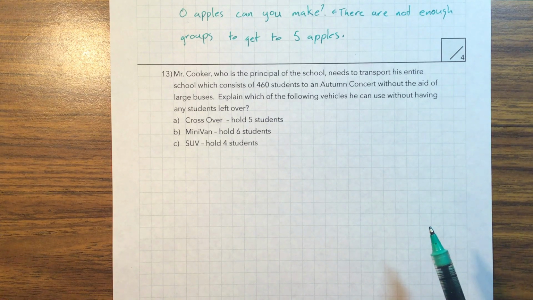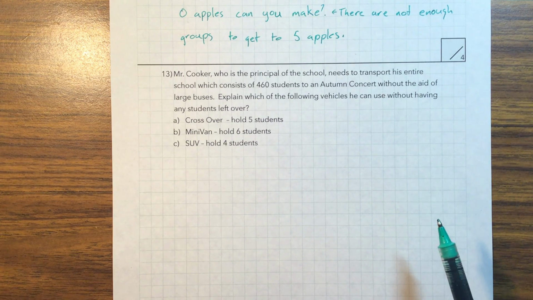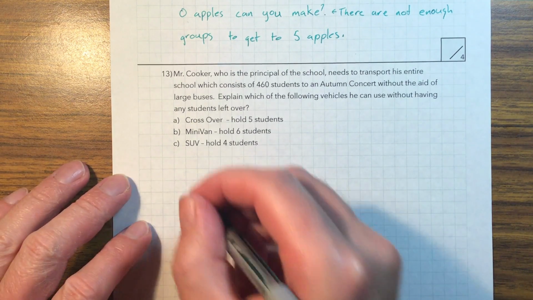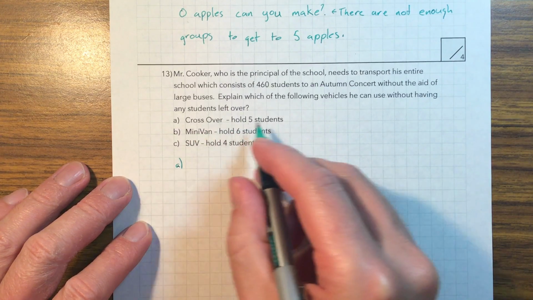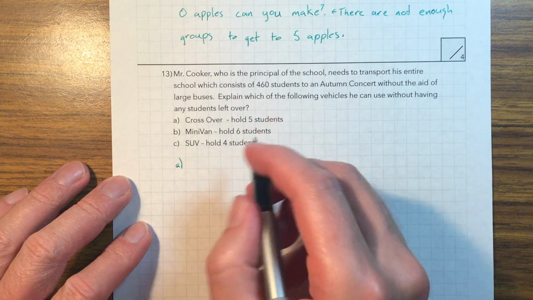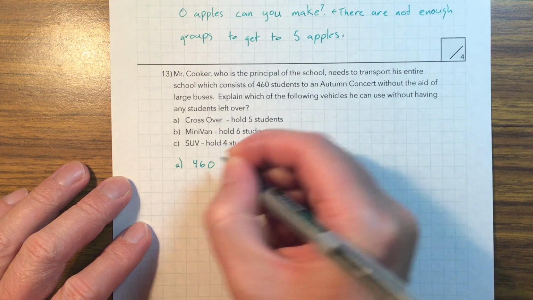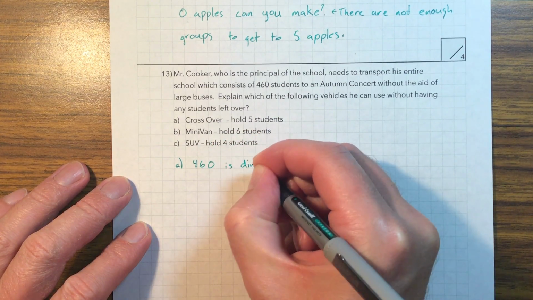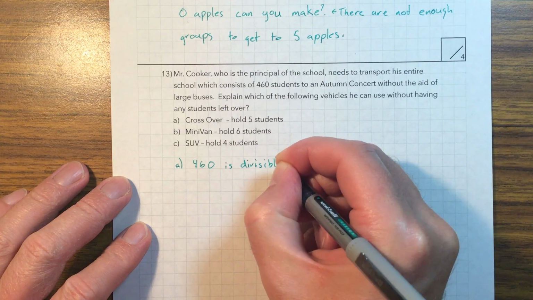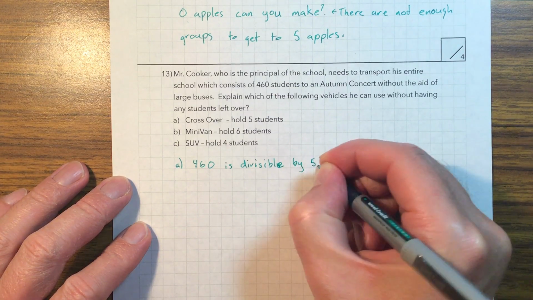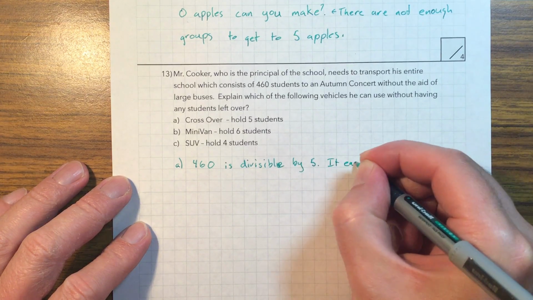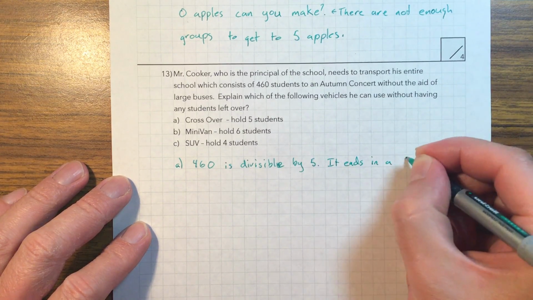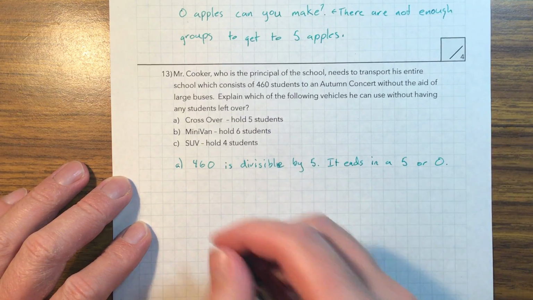Last question. Mr. Cooker, who is the principal of the school, needs to transport his entire school, which consists of 460 students, to an autumn concert without the aid of large buses. Explain which of the following vehicles he can use without having any students left over. A. Can he use crossovers that hold 5 students each? Well, yes, he can because 460 is divisible by 5. It ends in a 5 or 0.